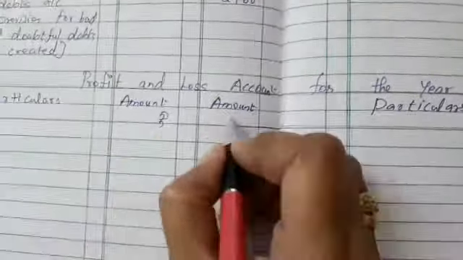Next, provision for bad and doubtful debts alone you have to add, other than that no need to add. 2,700. Already we calculated the 10%, so the amount alone we have to write. Just show it in the P&L account.